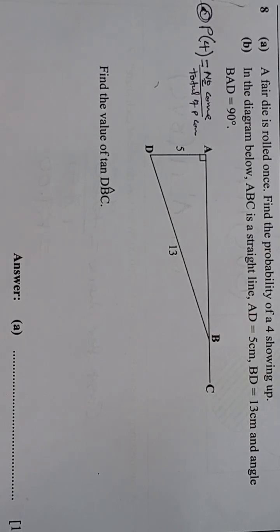So remember that a die has 6 faces. Out of those 6 faces, 4 is only 1. Face 1 has 1, face 2 has 2, face 3 has 3, face 4 has 4, face 5 has 5, face 6 has 6.